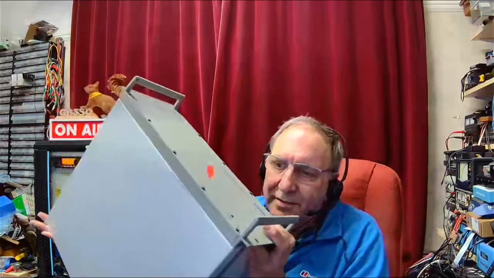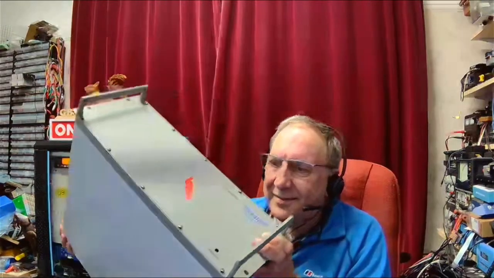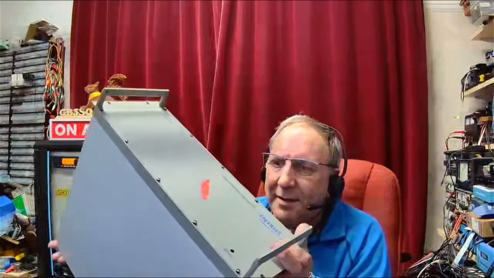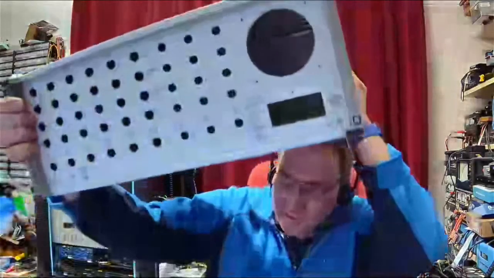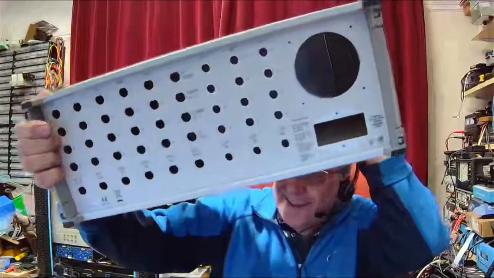A couple of days ago, I went round to John's to pick it up, and here it is. This is a magnificent case. So thanks to Malcolm, and thanks to John, of course, for hanging on to it. It's got plenty of holes in the back. I won't need to change that panel, but the front panel is almost there.